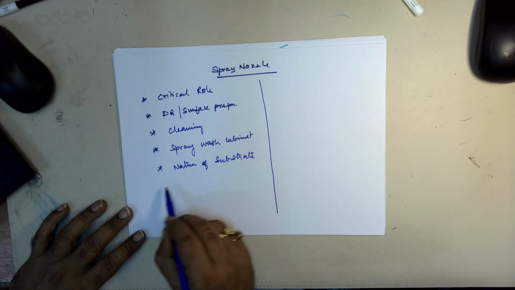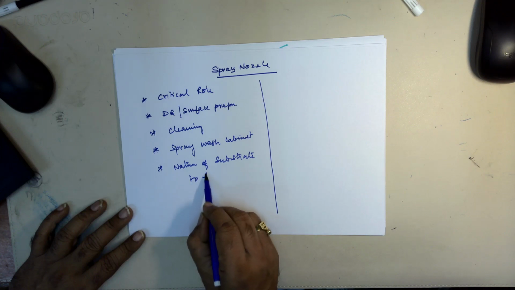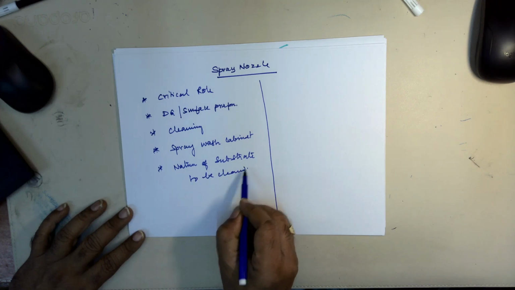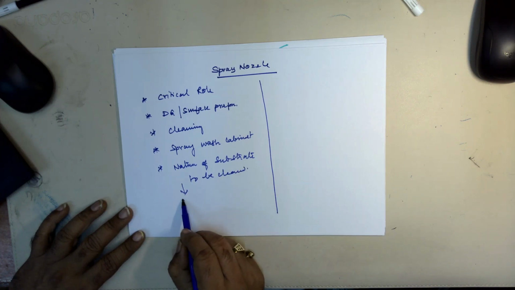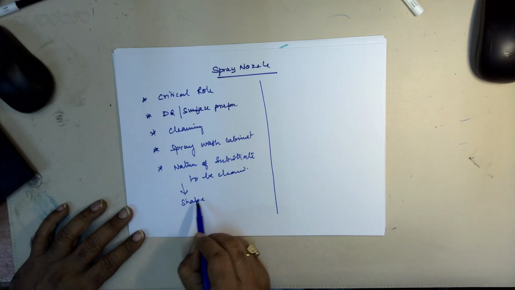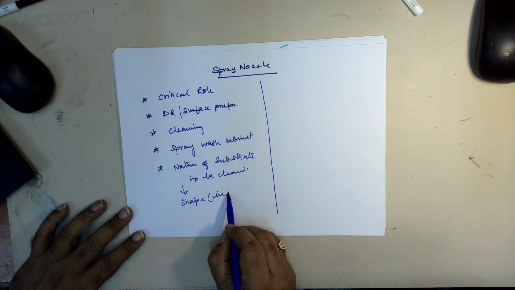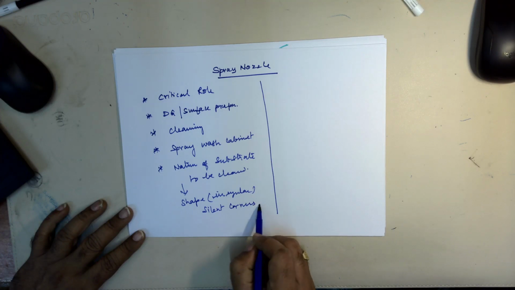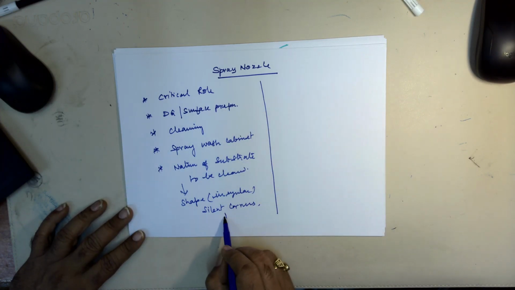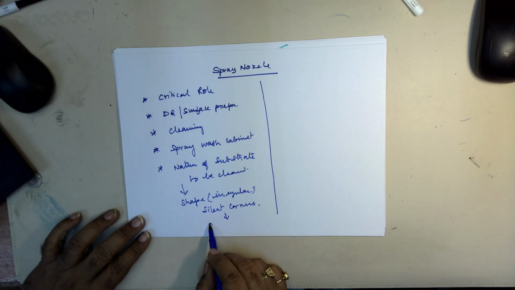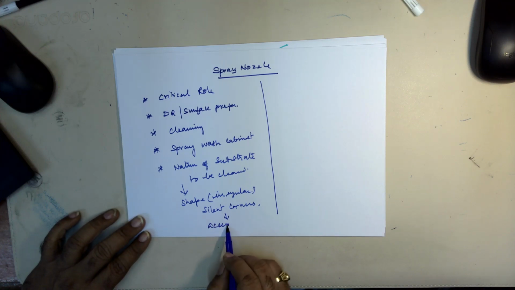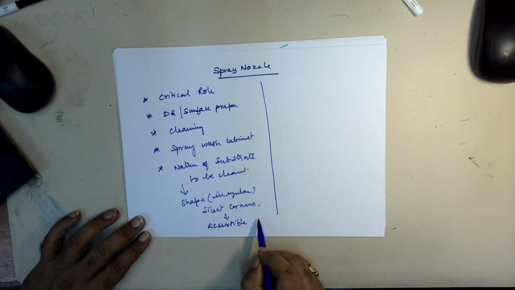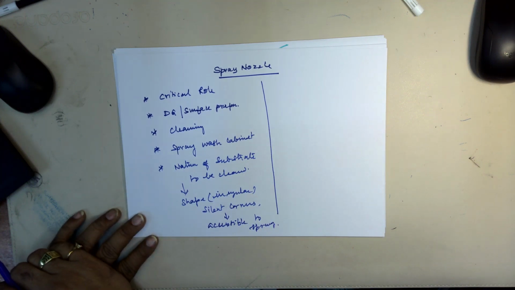Then the nature of the substrate to be cleaned is another important aspect. When I say nature, we can talk about the shape, for instance an irregular shape which has some salient corners, etc. And it should be considered whether it is accessible to the spray or not. So that is also very important.